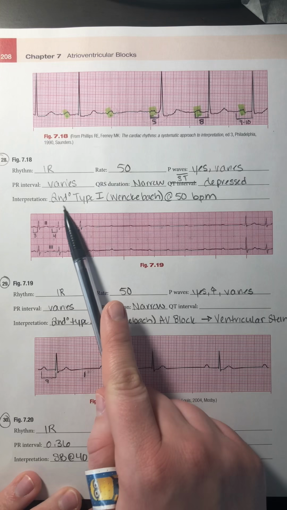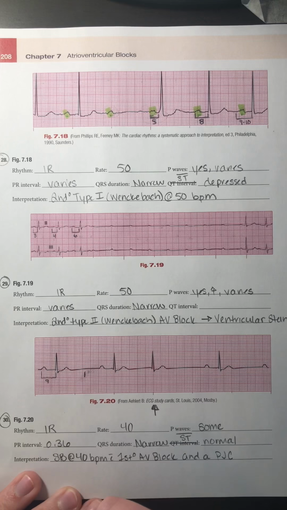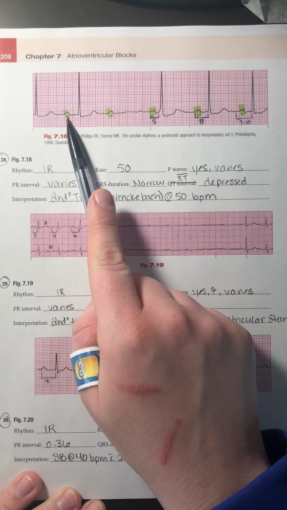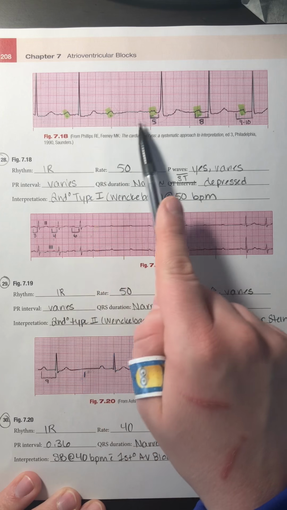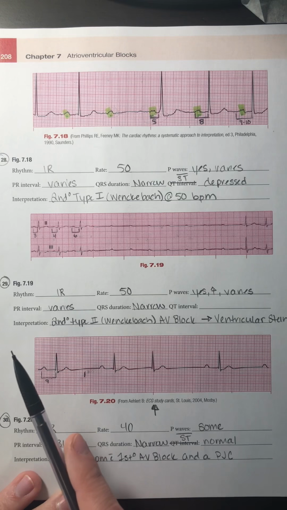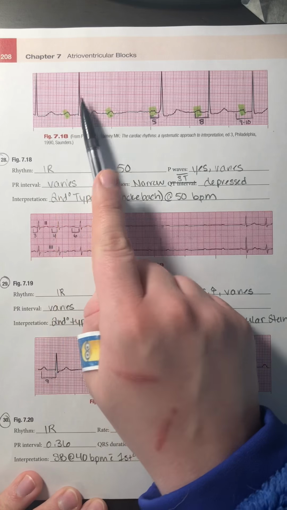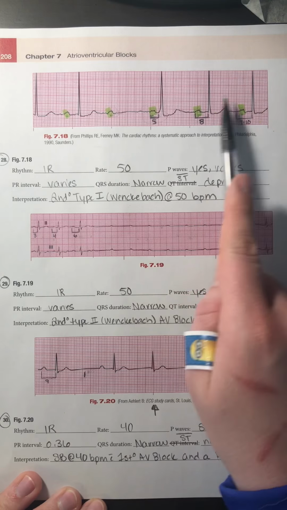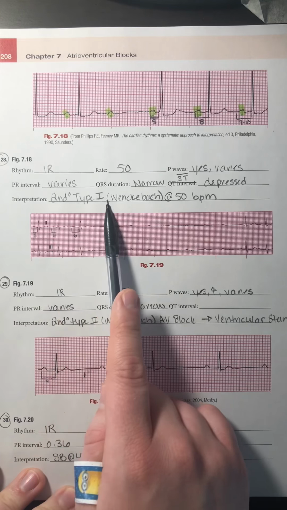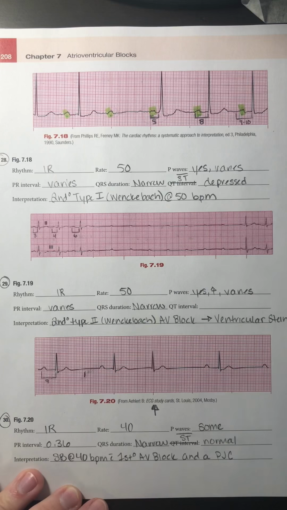Now, just to cancel out the other types, we'll look at second degree type 2 or our classic heart block. Do we have more P's than Q's? Yes, we do. But is our PR interval consistent? It is not. So we cannot call this a second degree type 2. And then we can't call it a third degree because our RR intervals are not regular. So it has to be a second degree type 1 Wenckebach at 50 beats per minute.